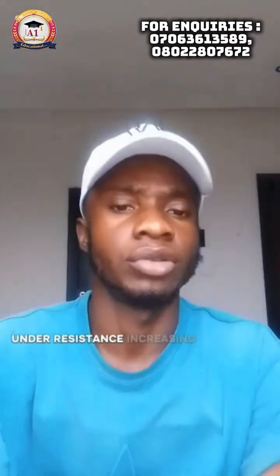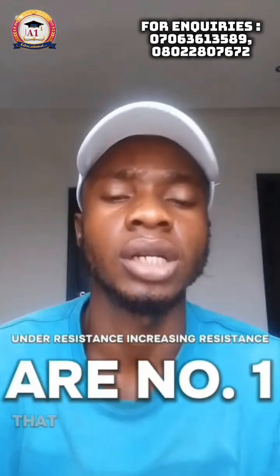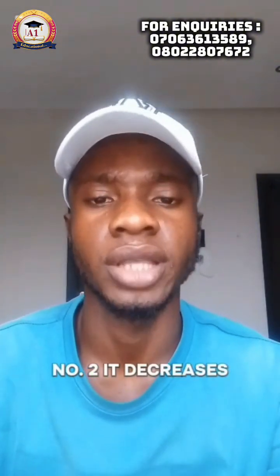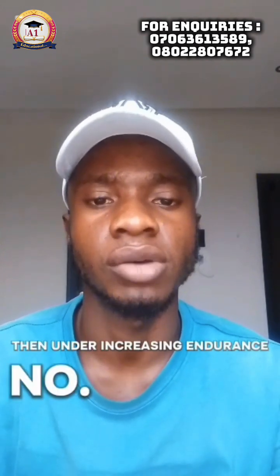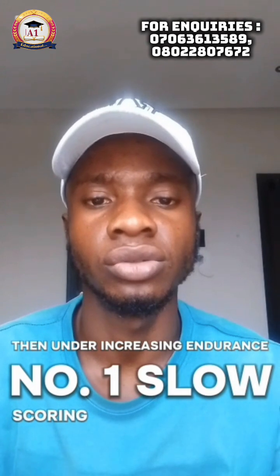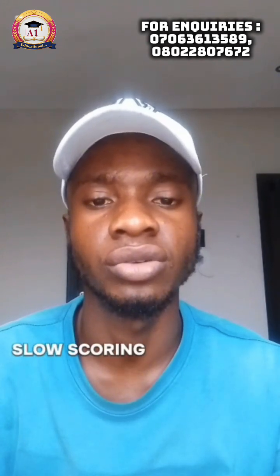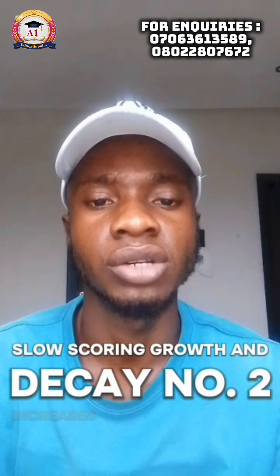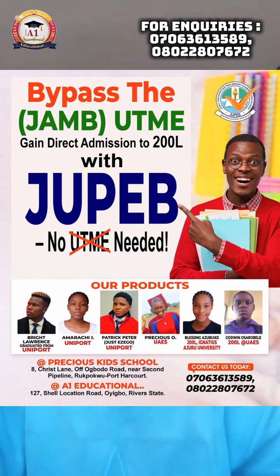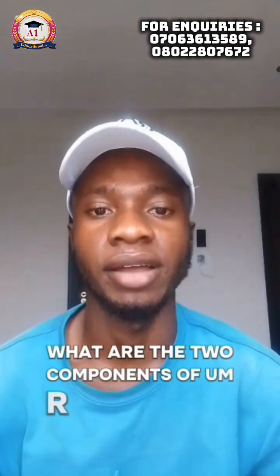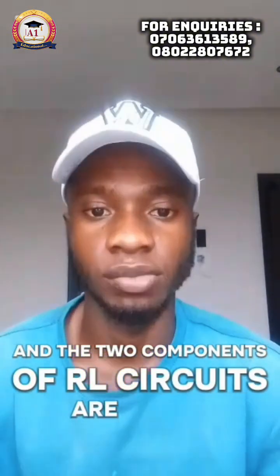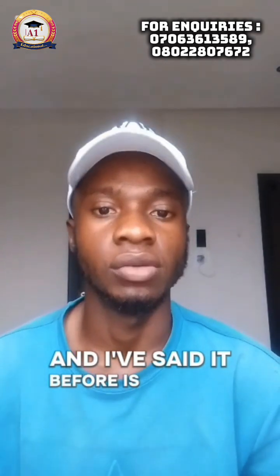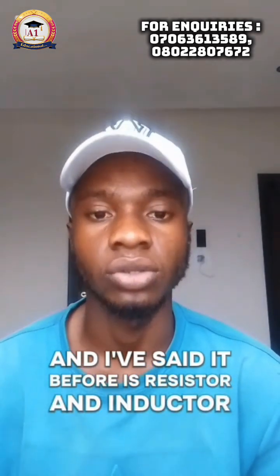Effects of inductance and resistance. Under resistance, increasing resistance R: number one, it decreases current; number two, it decreases the time constant. Then under increasing inductance: number one, it slows current growth and decay; number two, it increases the time constant. Also, what are the two components of an RL circuit? The two components of an RL circuit are simple, and I've said it before: a resistor and an inductor.